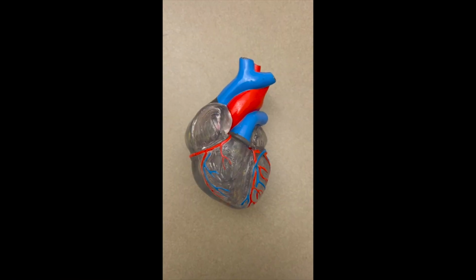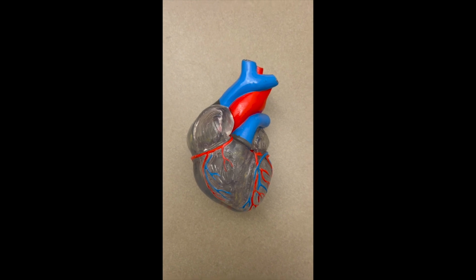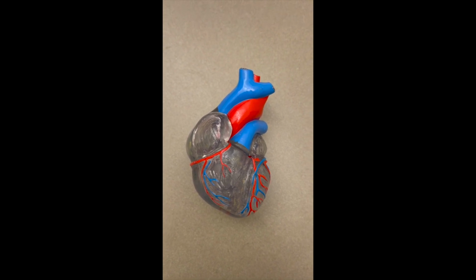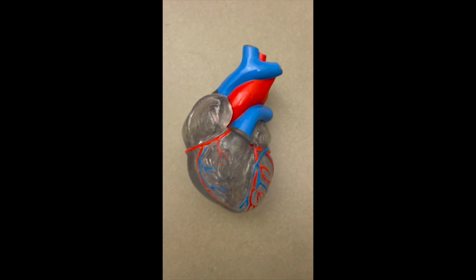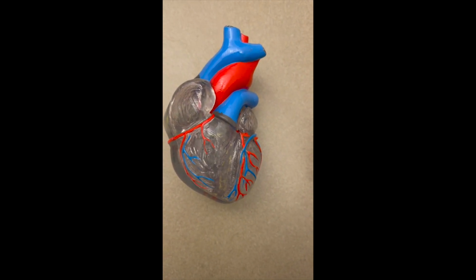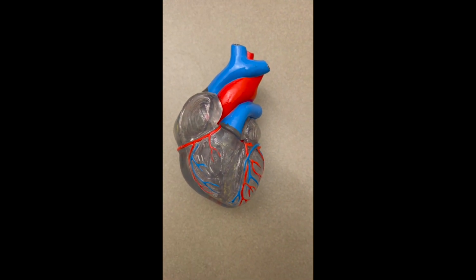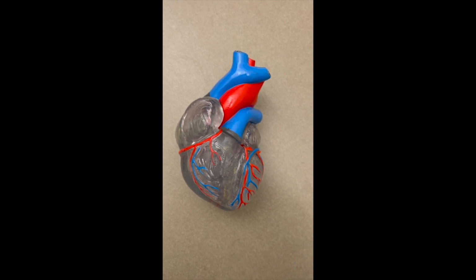Alrighty, so now we're looking at one of the models that we have for the heart, and the first thing that we need to do is start orienting ourselves and figure out just where different structures are on this macro structure, right? So first thing that you need to know, apex and base. That's how we figure out whether we're on the top or the bottom, the superior or inferior aspect of the heart.